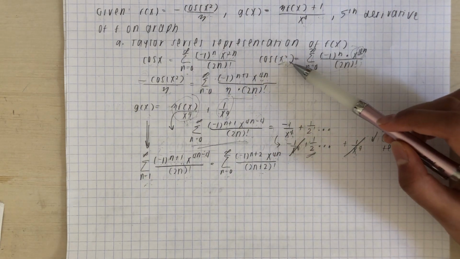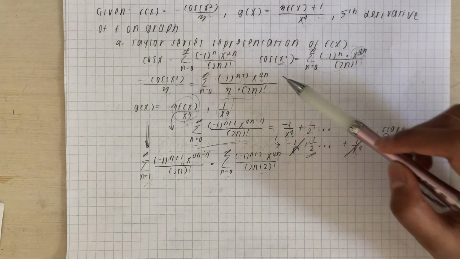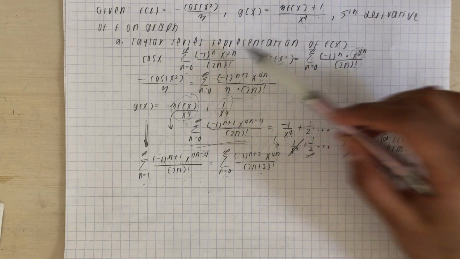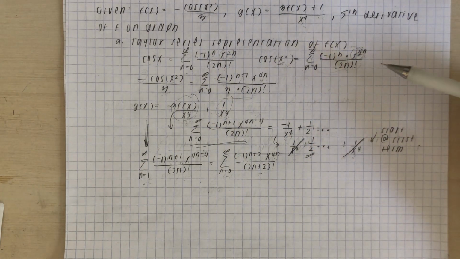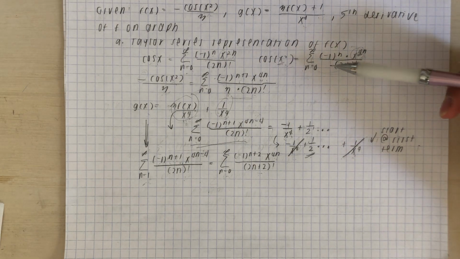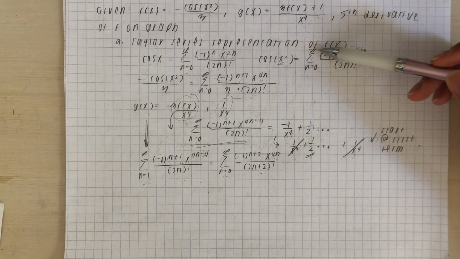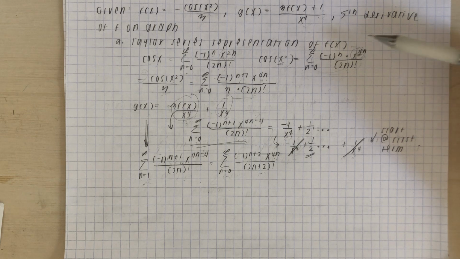And if we're going to represent cosine of x squared as a Taylor series, we're going to replace the x here with x squared. So our representation of cosine of x squared is going to be the summation from n equals 0 to infinity of negative 1 to the power of n multiplied by x to the 4n divided by 2n factorial.